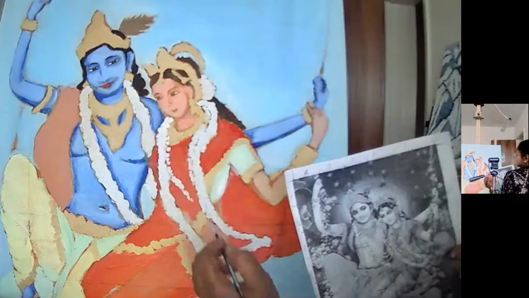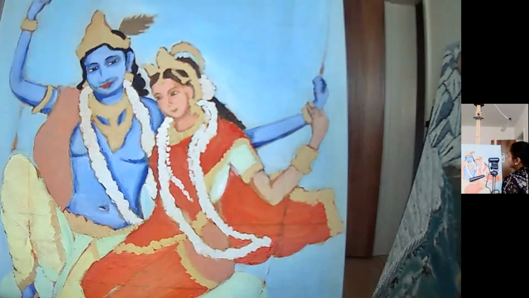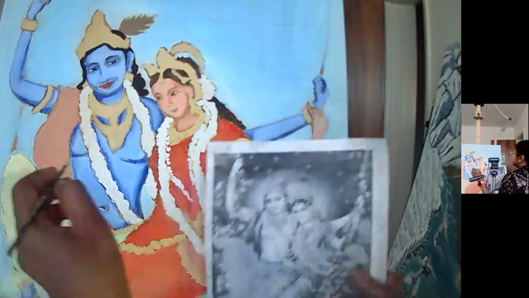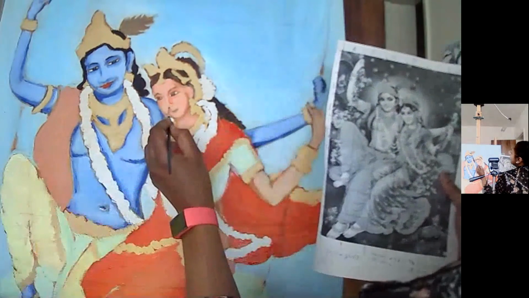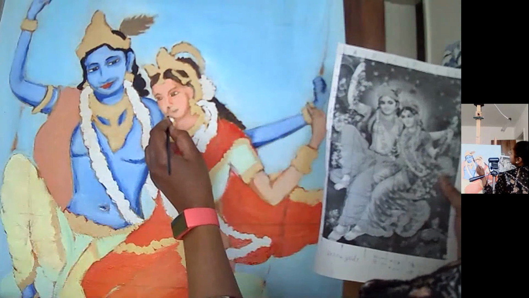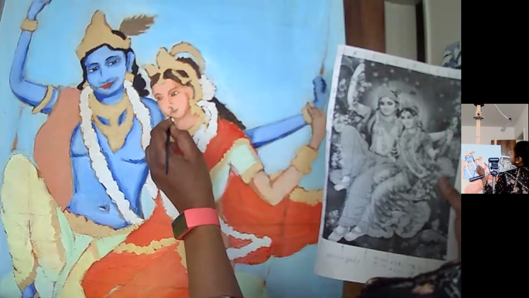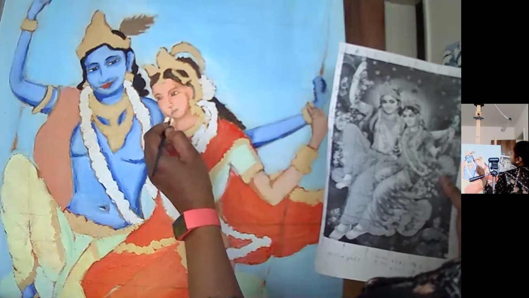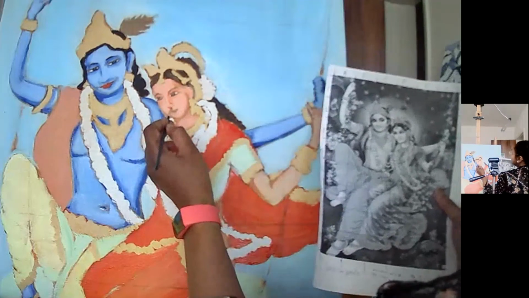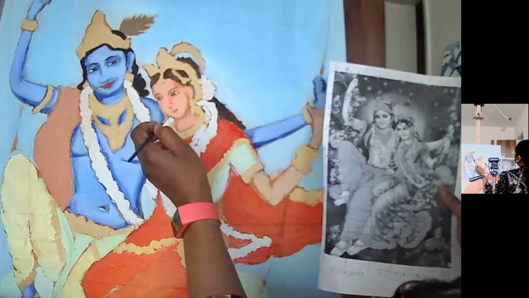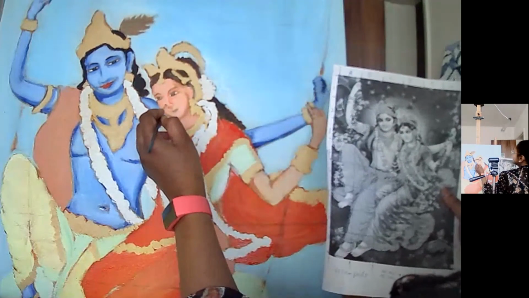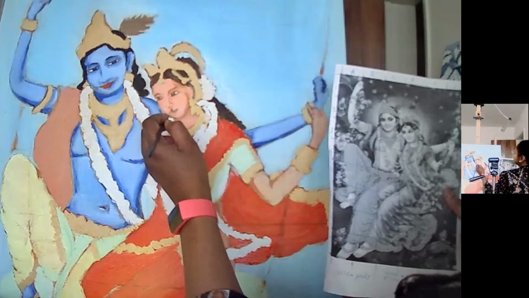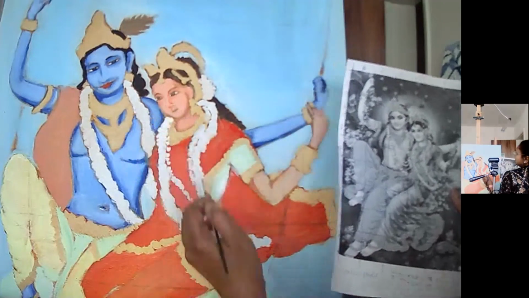Nothing into the detail as yet. It is coming close to detailing, but it is not the perfect detailing as yet. And I'm coming underneath the nose. These are all spots that are slightly darker, so I'm just shading that to give a suggestion that there is this nose.